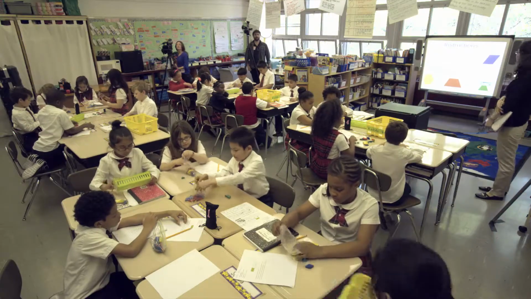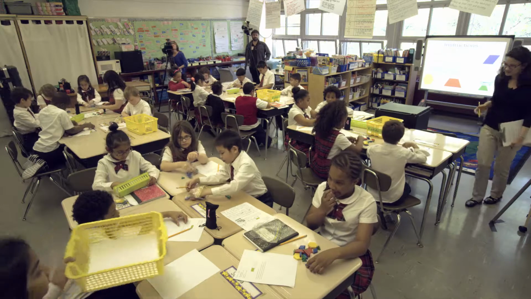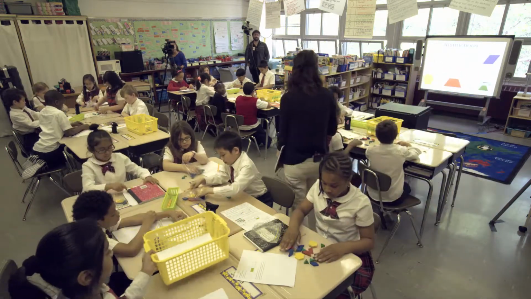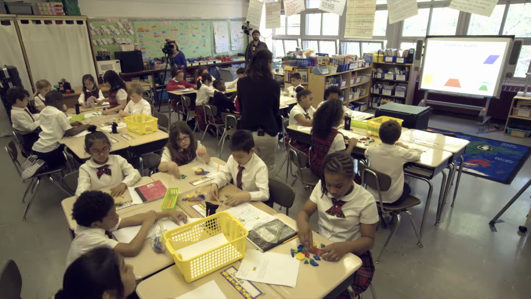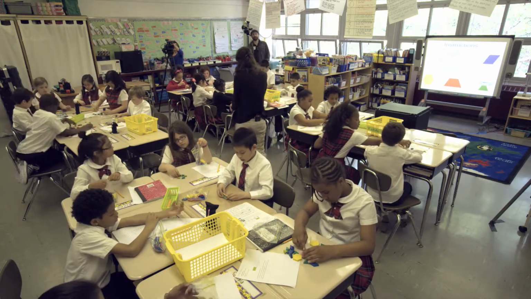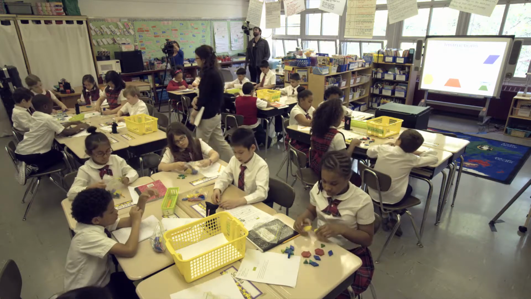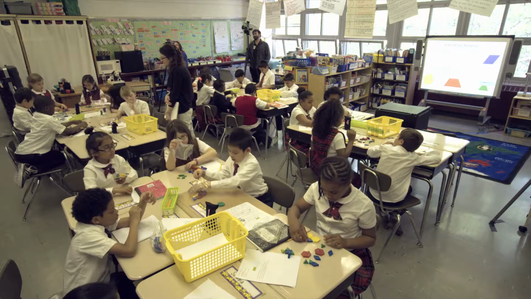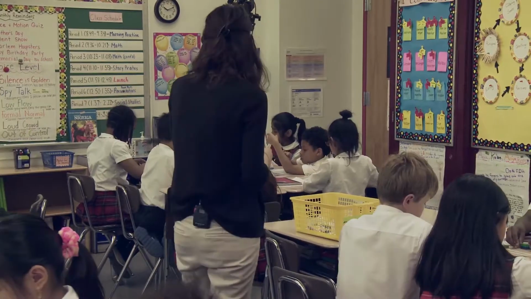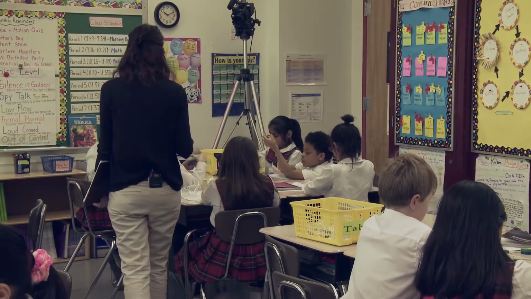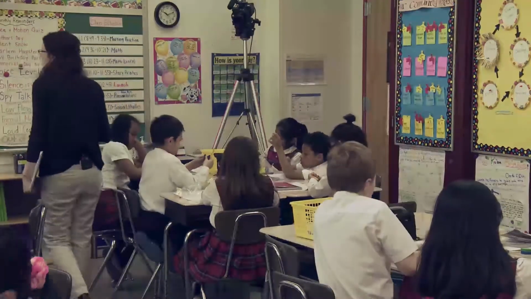So what I'd like you to do is take the pattern blocks out of the Ziploc bag and see what relationships and observations you notice about the pattern blocks. In other words, establish one pattern block as a whole and see what relationships you discover.